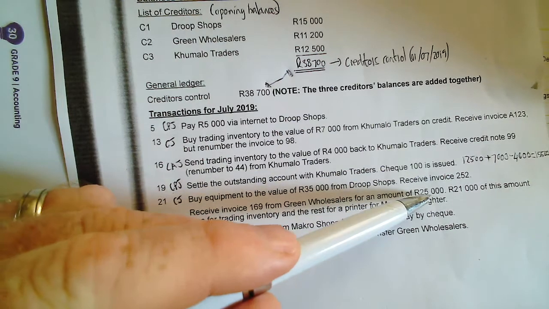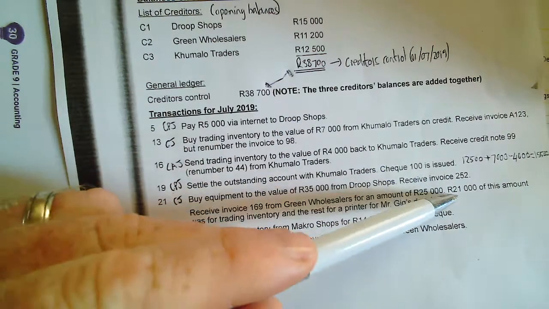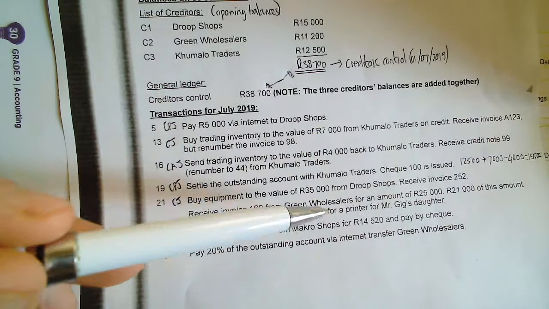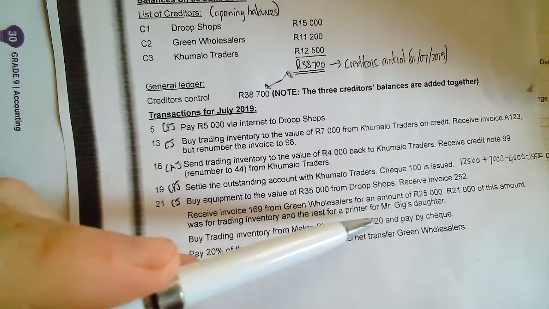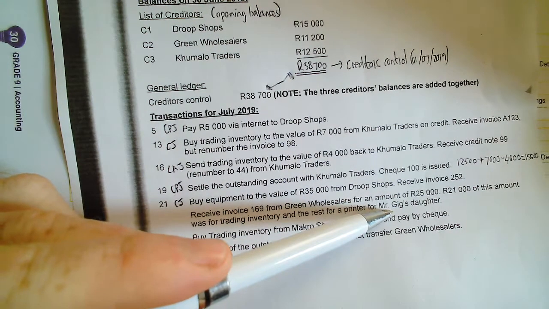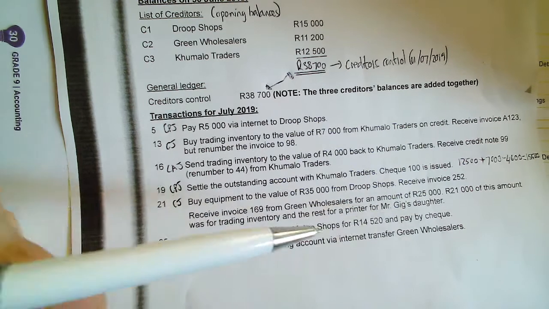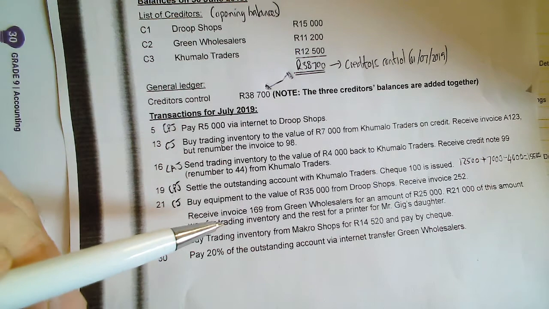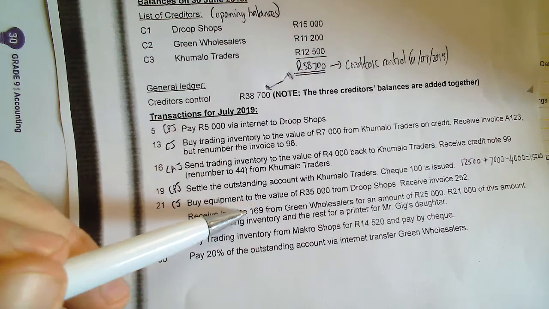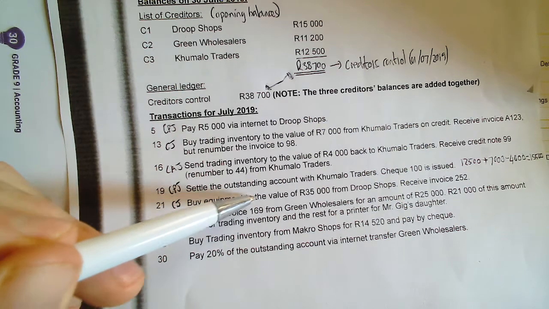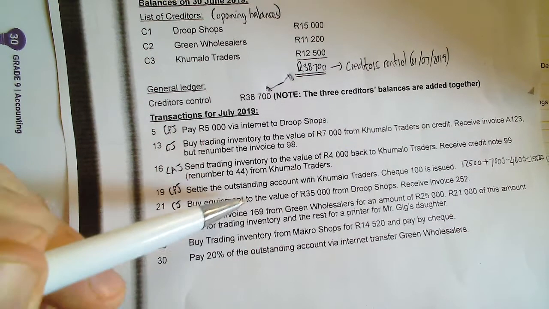For an amount of 25,000, 21,000 of this was trading inventory, and the rest was for a printer for Mr. Geek's daughter. Now, if it's for his daughter, that will be drawings. I receive an invoice, 169, but don't let that confuse you. Remember, we renumber our invoices, so have a look at your previous number, then renumber it.